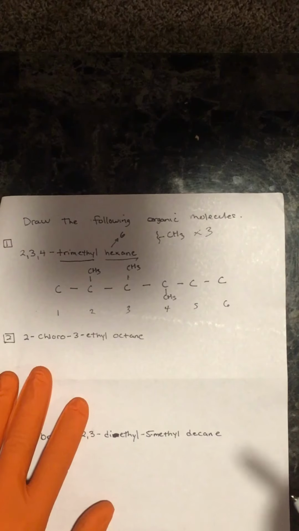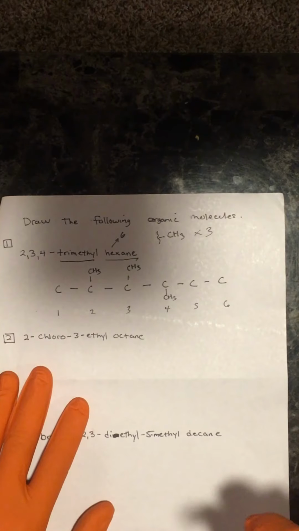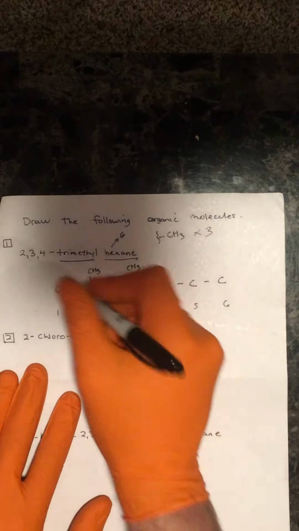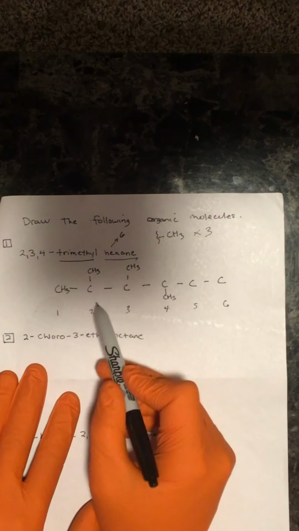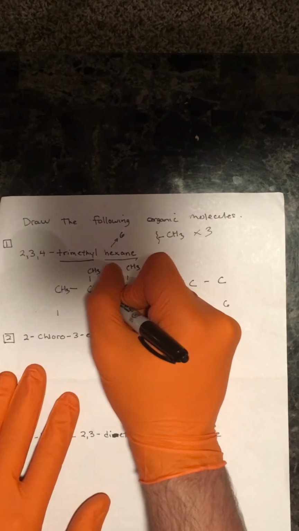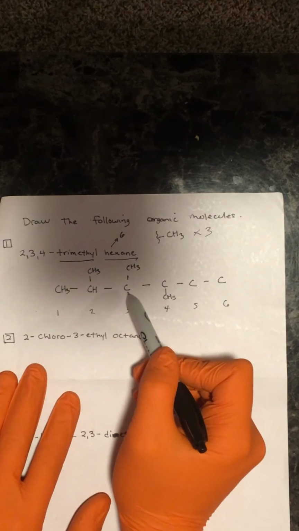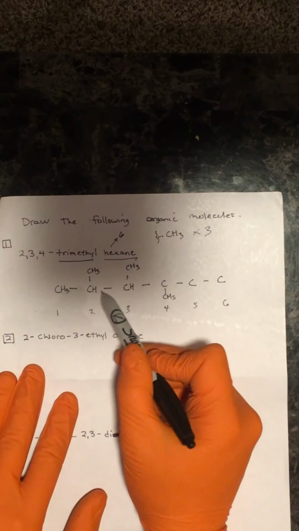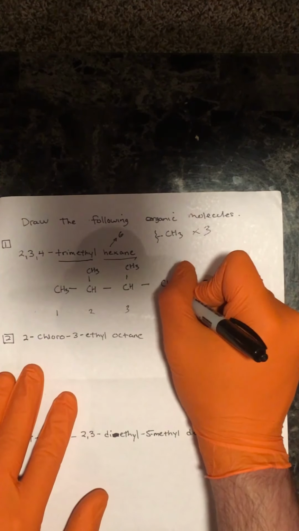The only other thing I really need to do is add in the appropriate number of hydrogens. I just need to remember that each carbon must have 4 bonds. So this carbon would have to have 3 hydrogens because it already has 1 bond to this carbon over here. This second one would need just 1 hydrogen, because it has 3 bonds already: 1 up, 1 left, and 1 to the right. This carbon would also need 1 hydrogen because it already has 3 bonds: 1 left, 1 up, 1 right. This one, same thing, 1 hydrogen.